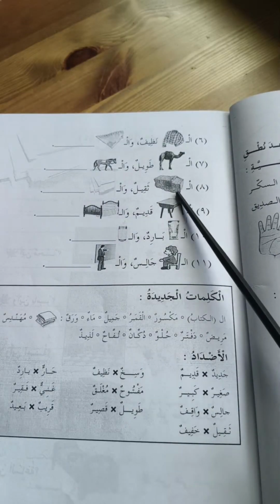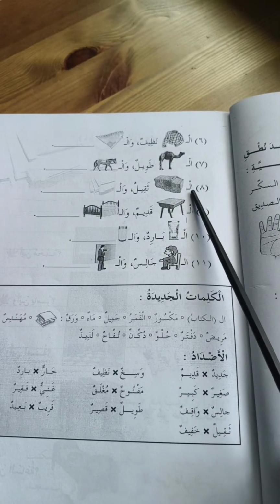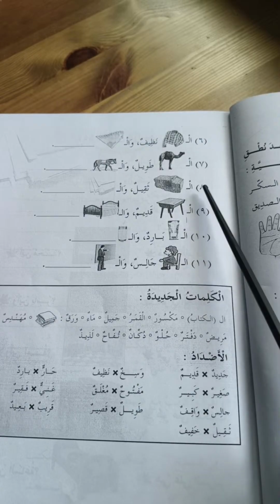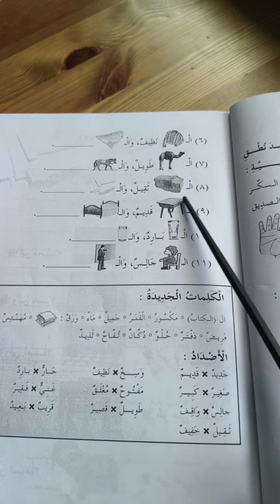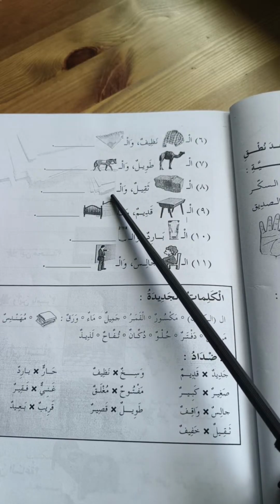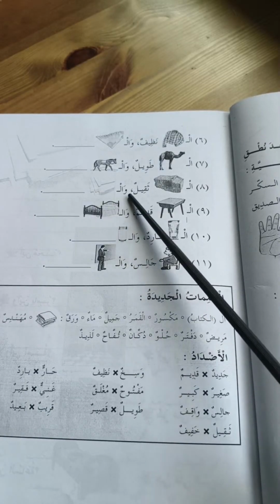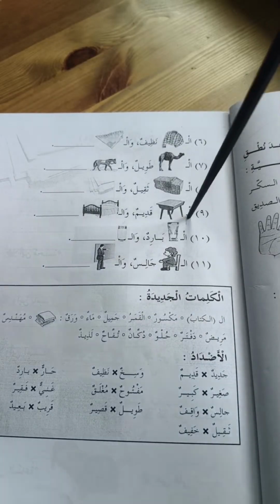Number 8. What's this one? The rock. Al-hajaru thaqilun. What is thaqilun? Heavy. The rock is heavy. And this is paper. Wal-waraqu khafifun. And the paper is light. What's this one?